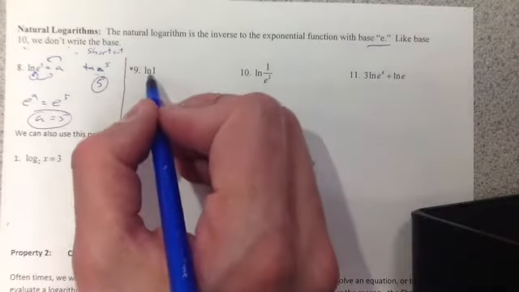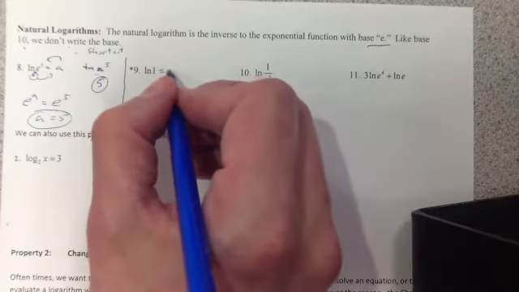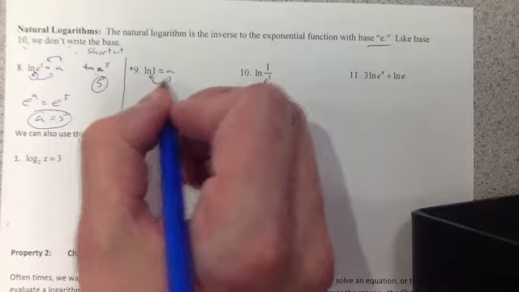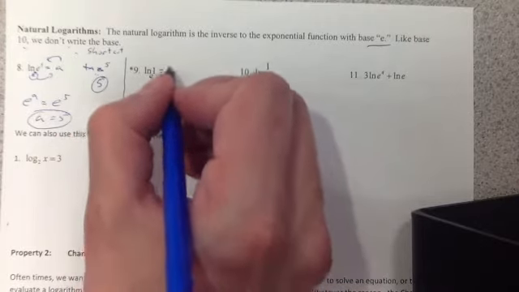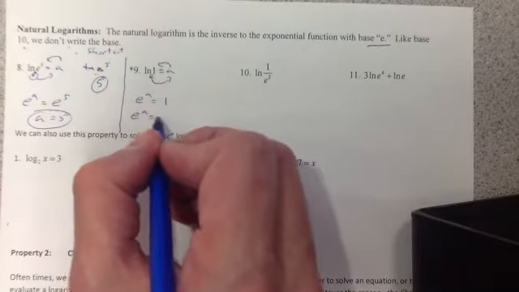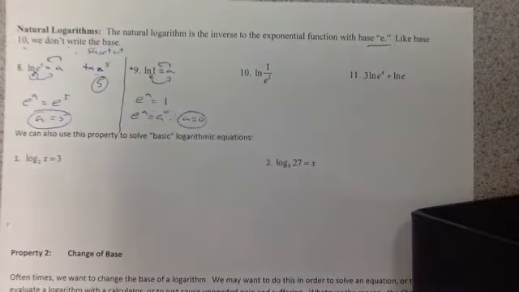Let's try natural log of 1. Now, unfortunately, this does not have e on the base here, so I'm going to set that equal to a. We go e to the a equals 1. And you may recall here, 1 is the universal base, that's e to the 0. Therefore, a equals 0. So this all equals 0 right there.